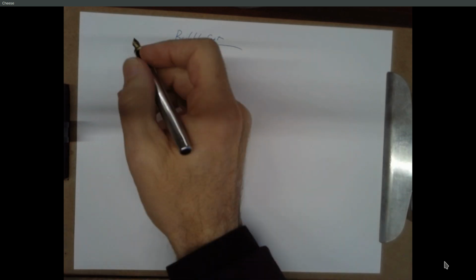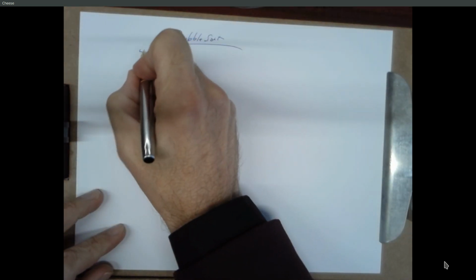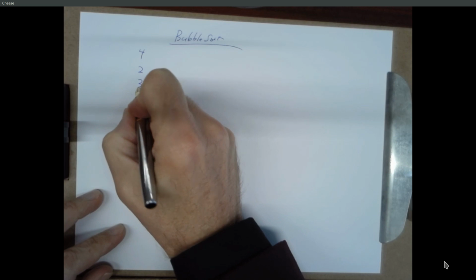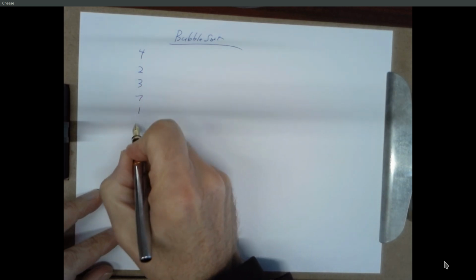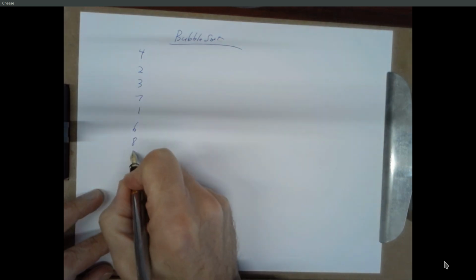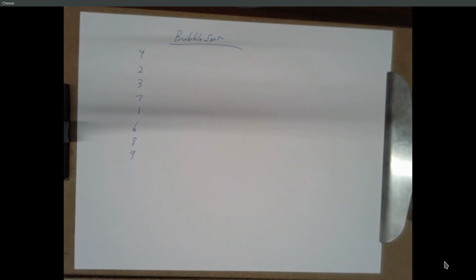So my mental picture of why this is called a bubble sort: picture a bunch of rocks being dropped into water. The rocks are very heavy and they fall down to the bottom, and the bubbles are very light and they bubble up to the top. That's kind of what goes on inside a bubble sort. We start off with just a bunch of numbers. So we'll sort that array of numbers.